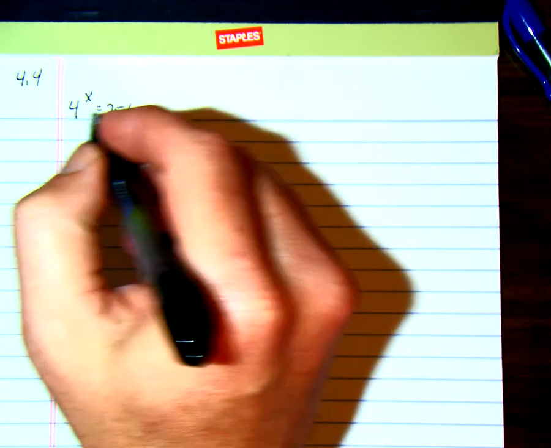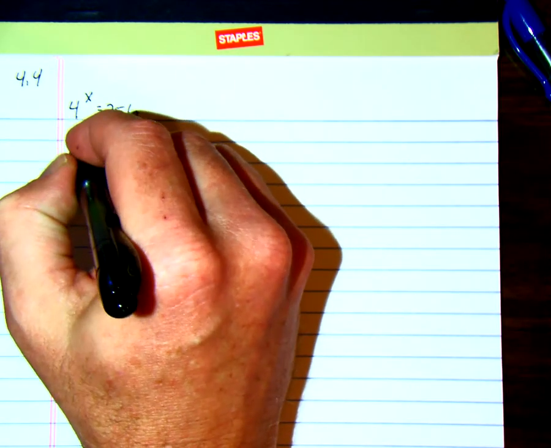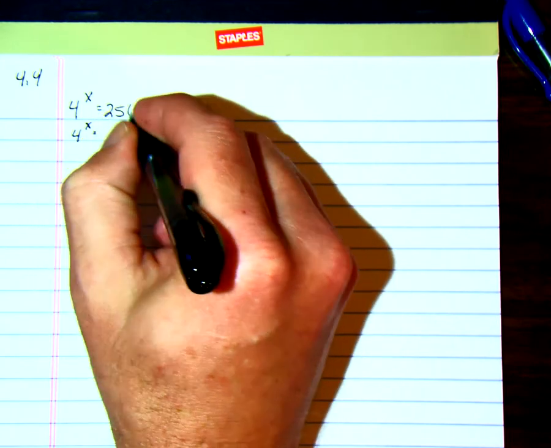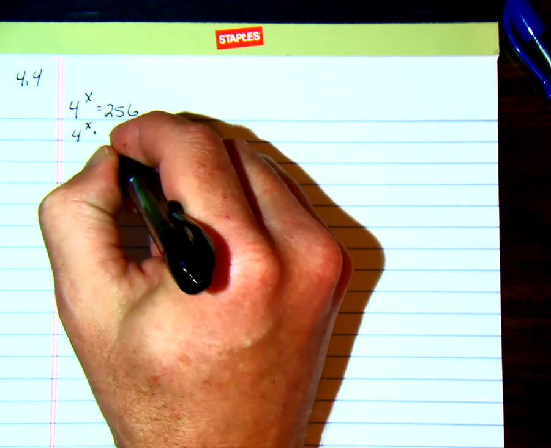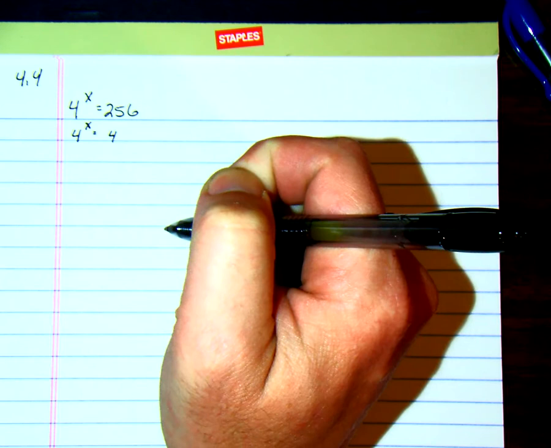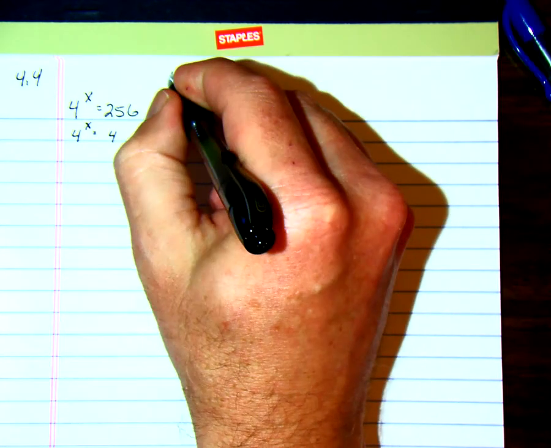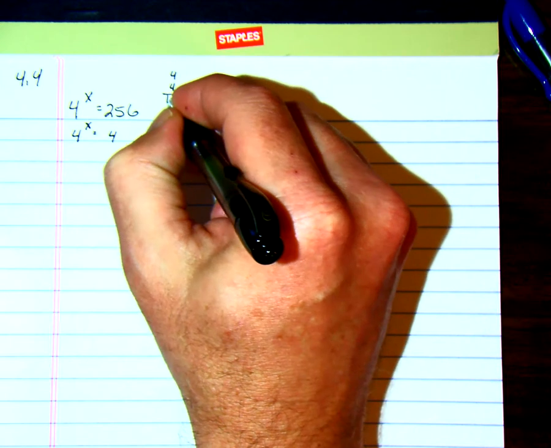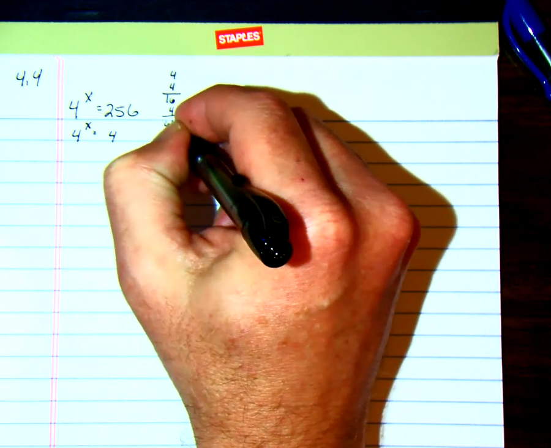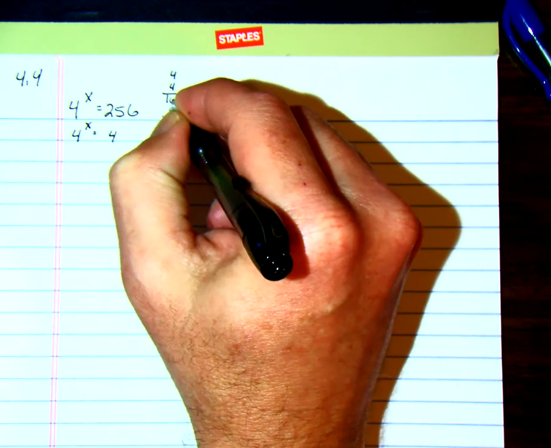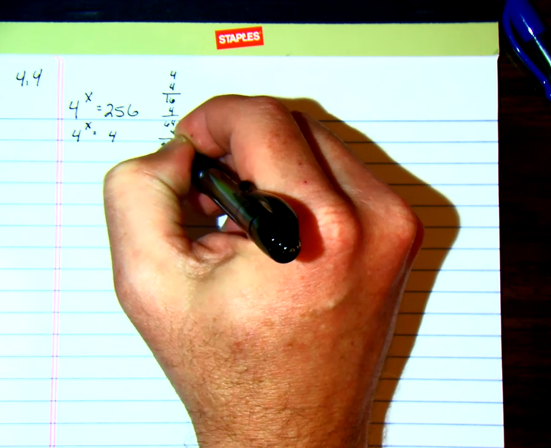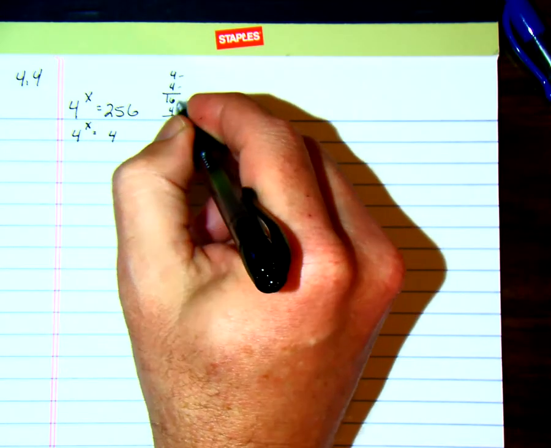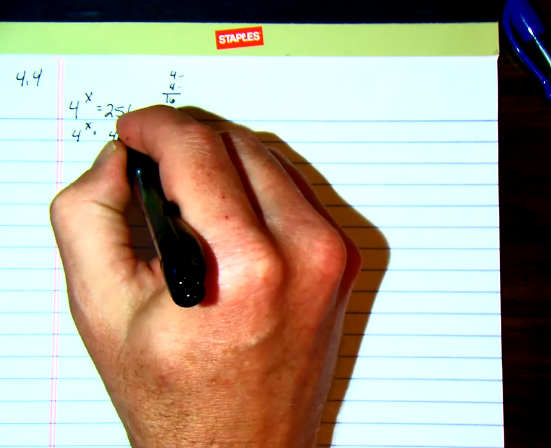Anyway, the first method is to get the same base. So I'm going to leave that as 4 to the x. And what we want to do is write 256. I believe it can be rewritten with a base of 4. Since I don't know what that is, I'll just do it by hand. 4 times 4 is going to give me 16. Times 4 again gives me 64. Times 4 again gives me 256. So there it is, 4 to the 1, 2, 3, and 4 power. So 4 to the 4th.